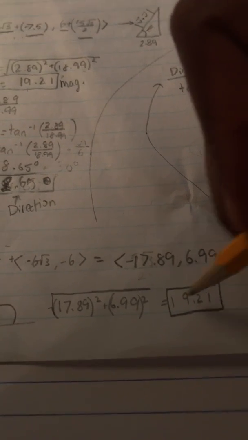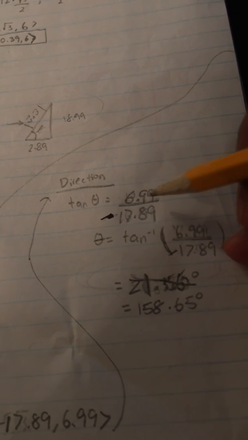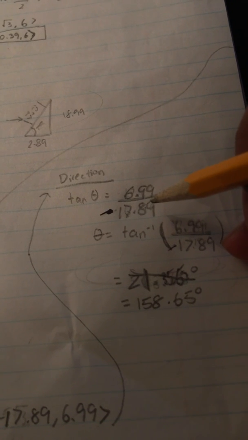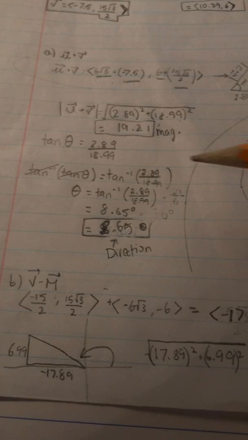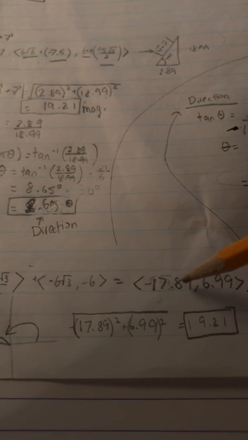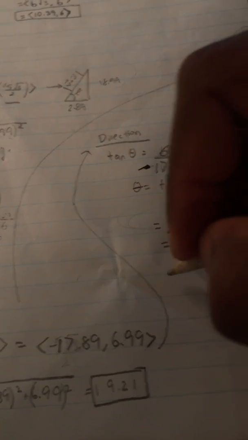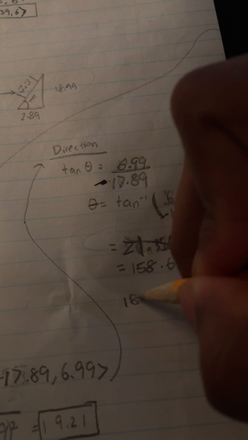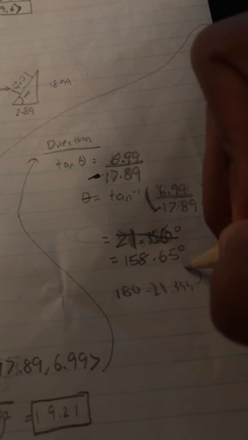magnitude, you get 19.21. And then for direction, we would do the same ratio, 6.99 over 17.89, and then we would get about 21.355. But since we know that this value is negative, the angle is in the second quadrant, so we would have to shift it by making it 180 minus 21.355, which will give us 158.65.